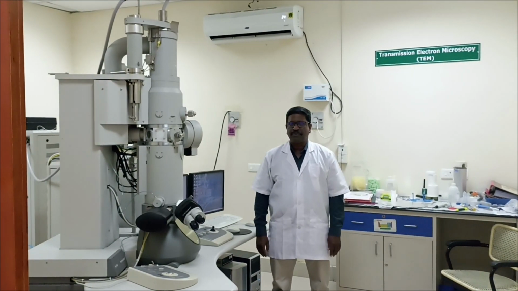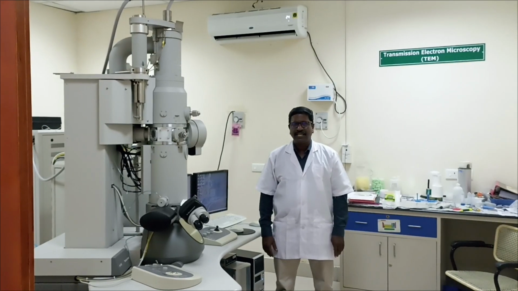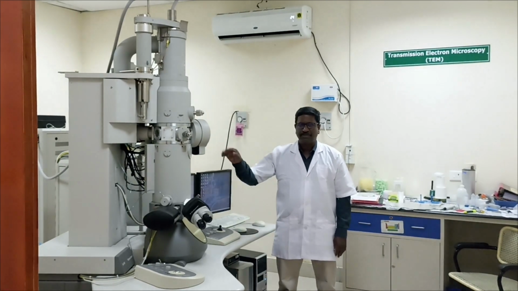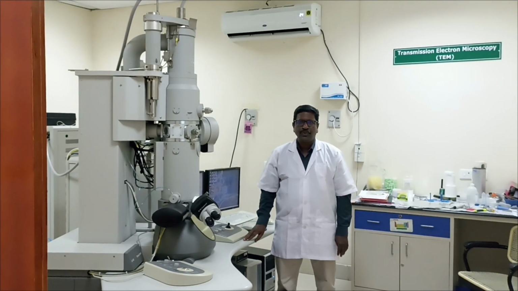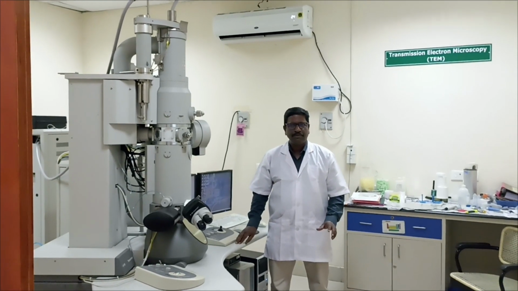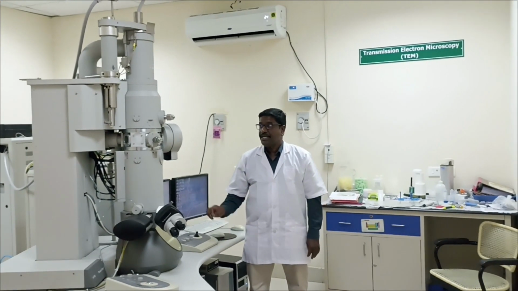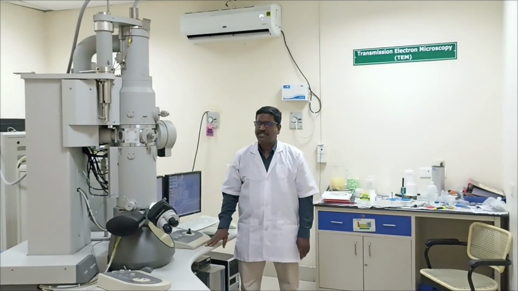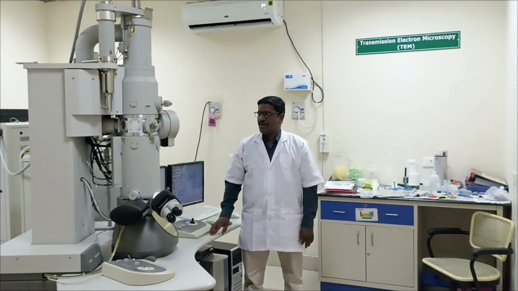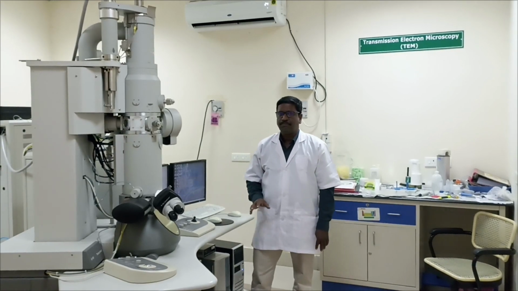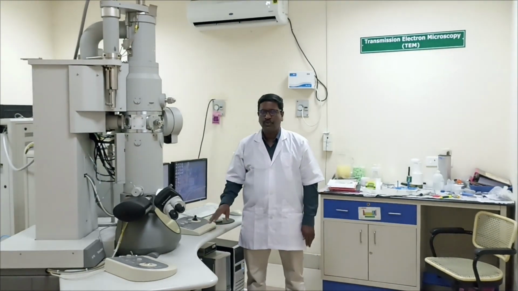Now I am going to explain about the instrumentation of transmission electron microscope. In this instrumentation, we are going to discuss what the principle is, what the different important parts of the transmission electron microscope are, and then how it works. So now let me explain the principle of transmission electron microscope.